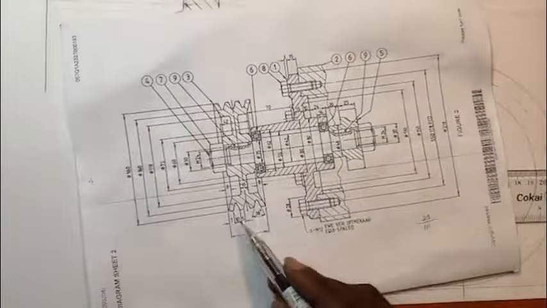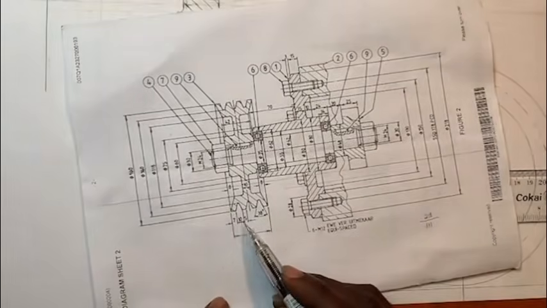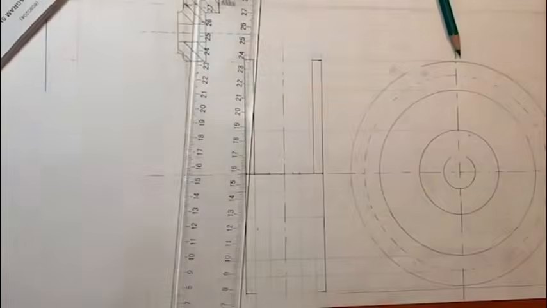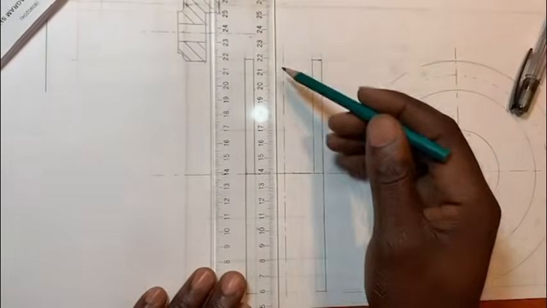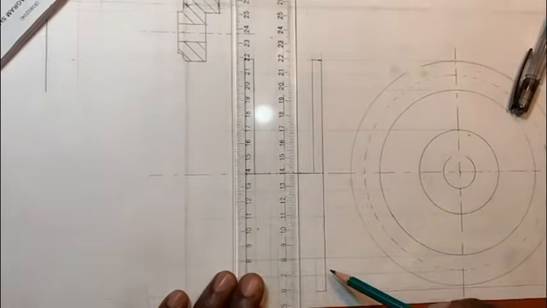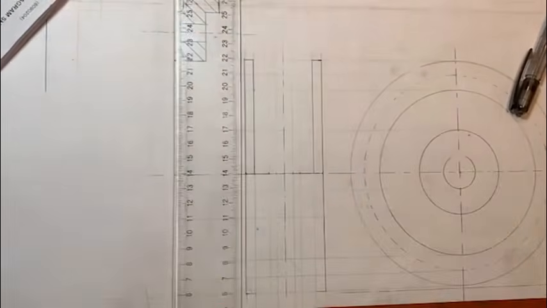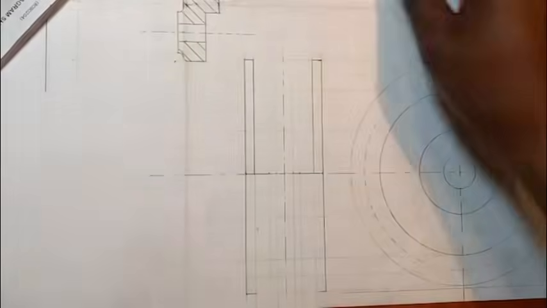After the 10, there is 5, which is this one. After that, I can have a vertical constructional line.